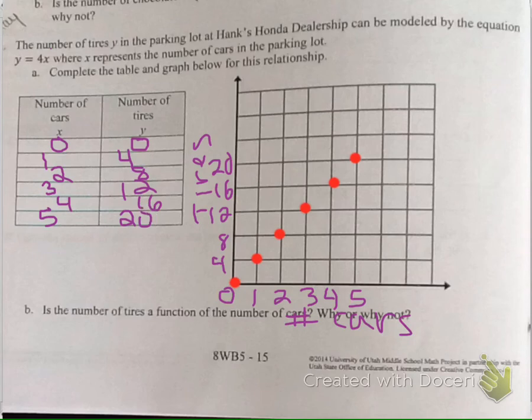So I'm going to write that in my next page. This is B. Woo.